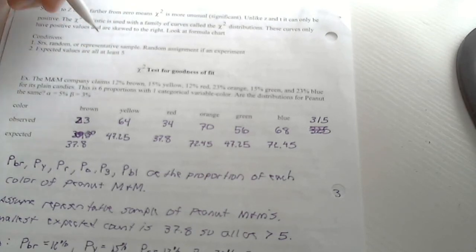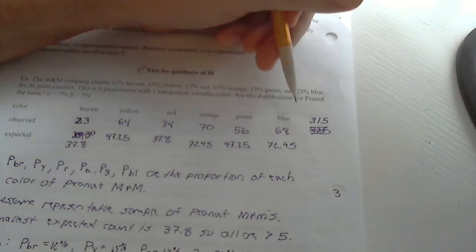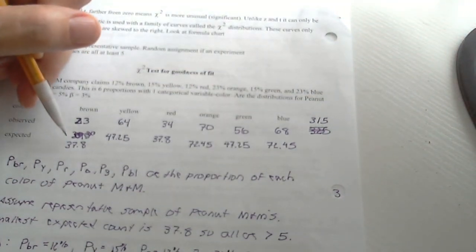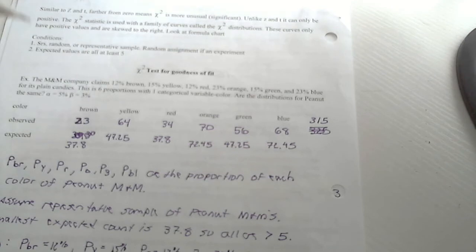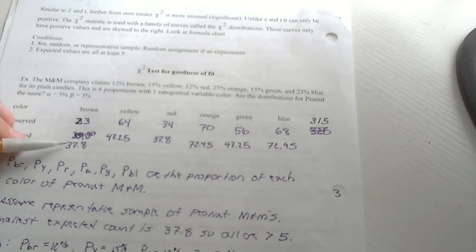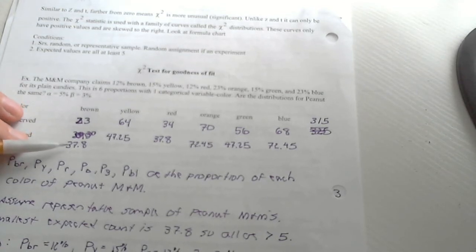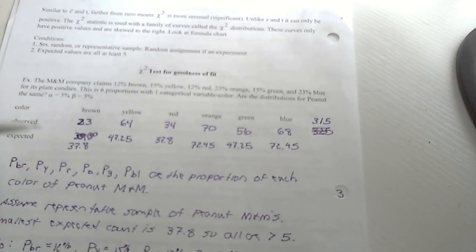If that's the same for peanut, then 12% of 315 would be the expected count. It's okay that we have decimals, it's just an expectation. That's like the old 2.3 average kids per family, which isn't really possible. So it is okay to have decimal values here.